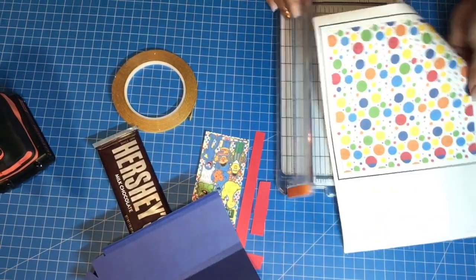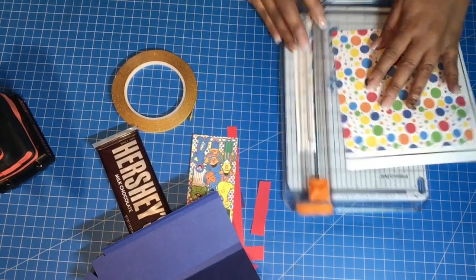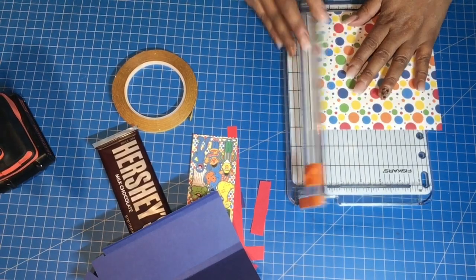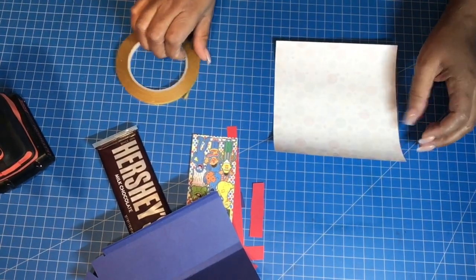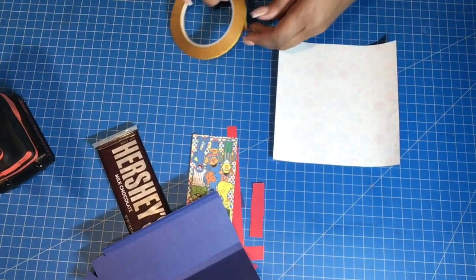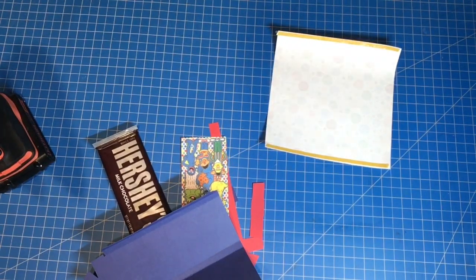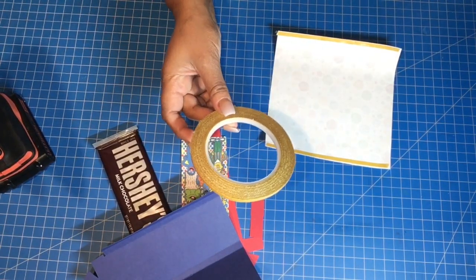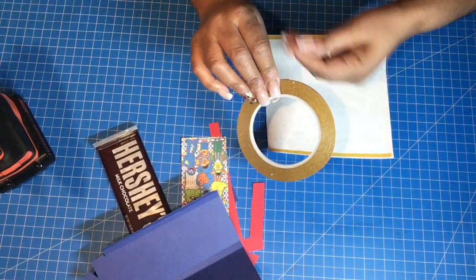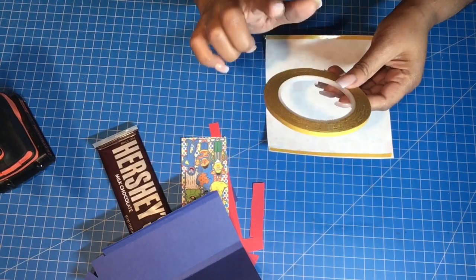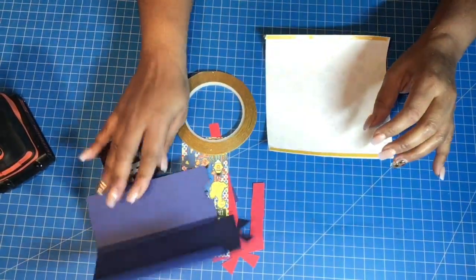Let's go ahead first and cut our wrapper. Okay, here's our wrapper, and then we're going to add double-sided tape on each side. The double-sided tape, I found it on AliExpress. The store is Alina Crafts. It's a really good tape. It's good for this type of 65-pound cardstock. It holds pretty good.